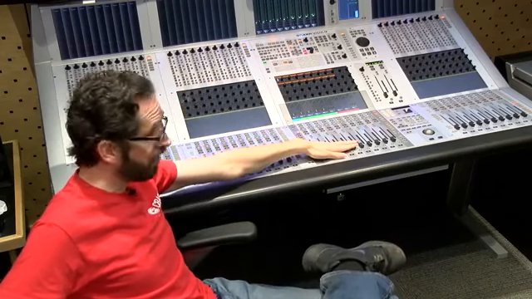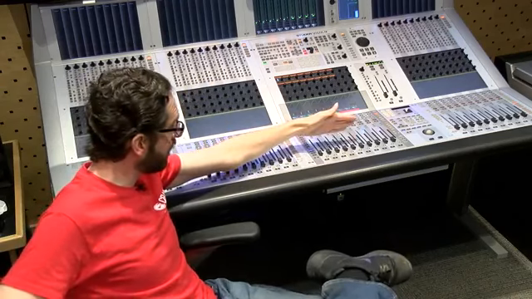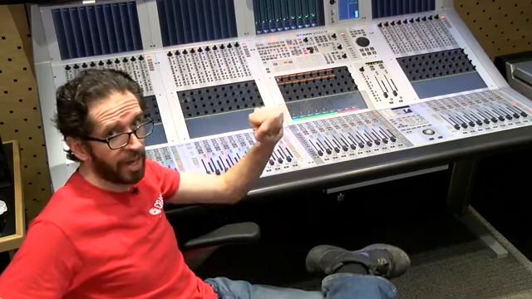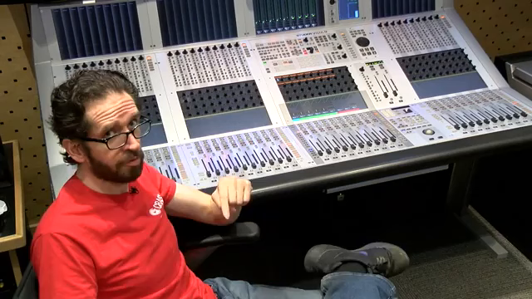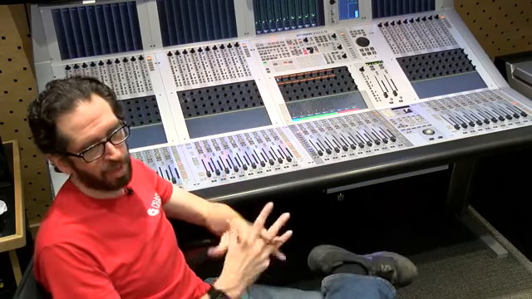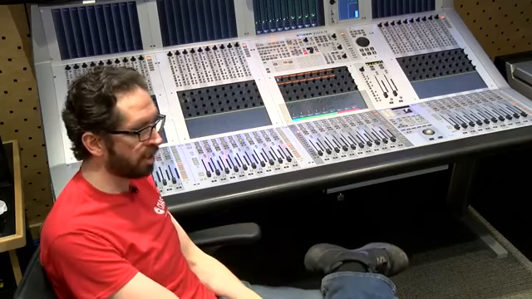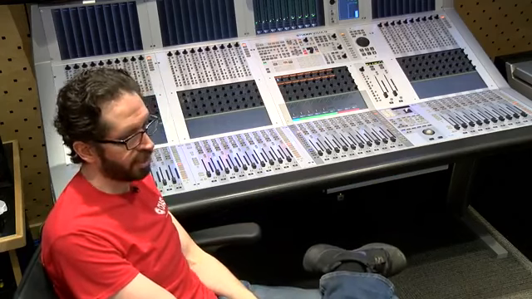However, the thing that is important to know is that the faders in the control bay do not have to be master faders. That's the big thing about the master section of a lot of consoles, like the Neotek, the API, the SSL. The faders that are in the master section have designated jobs that they do.